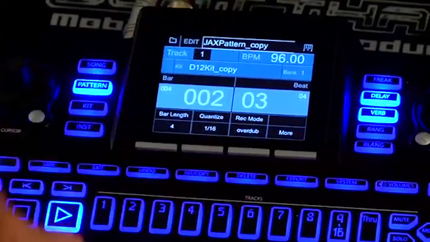I can keep recording, keep adding to it. So it's real easy. So that's the way to basically create a kit, assign it to a pattern, or take a pattern and then edit that kit while the pattern's playing.